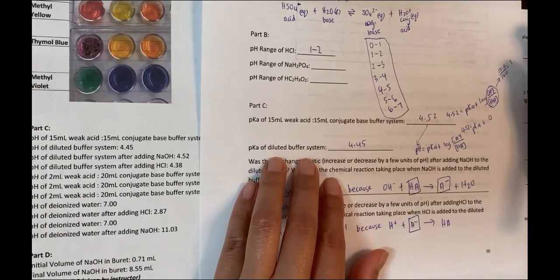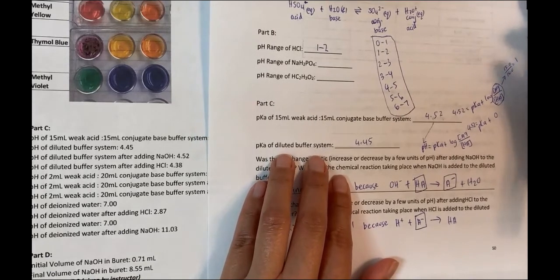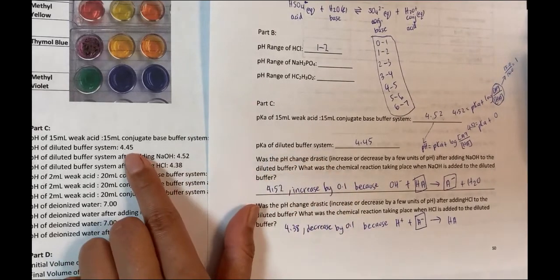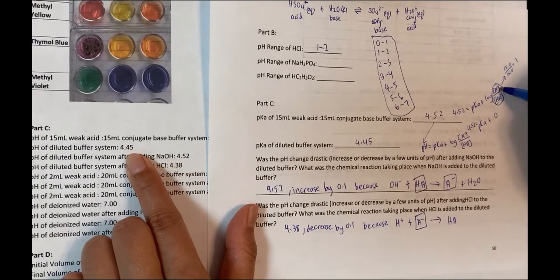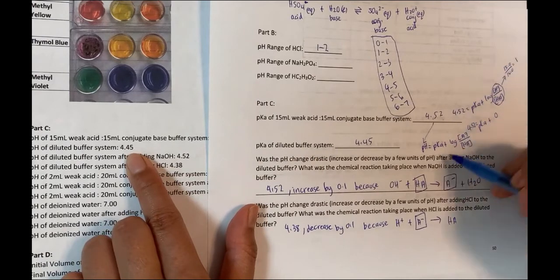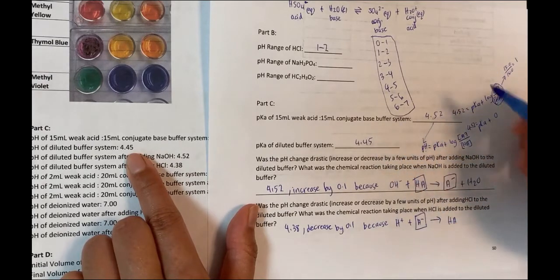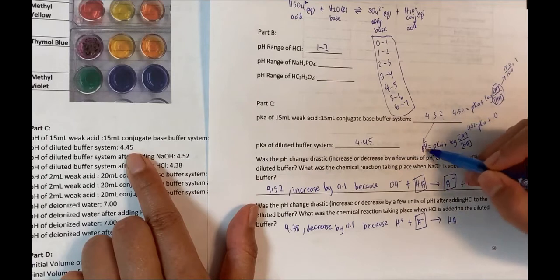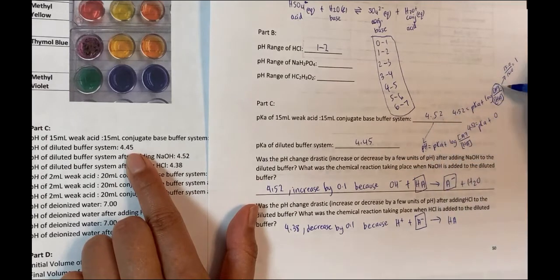Now for the diluted buffer, if the pH is 4.45, the ratio is still 1-to-1. Therefore, the pH still equals the pKa because the ratio is 1-to-1 here. So that's 4.45. The pH and pKa are the same if your ratio of base to acid is 1-to-1. So this is 4.45 here.